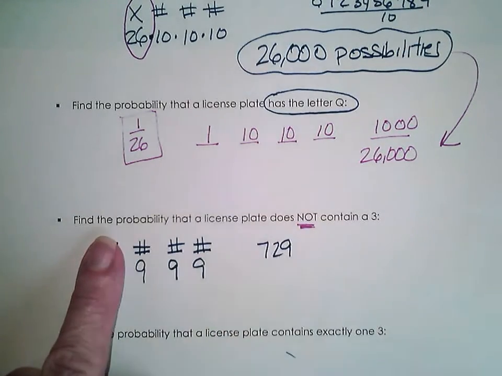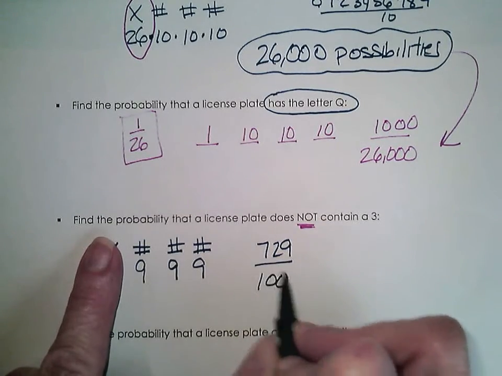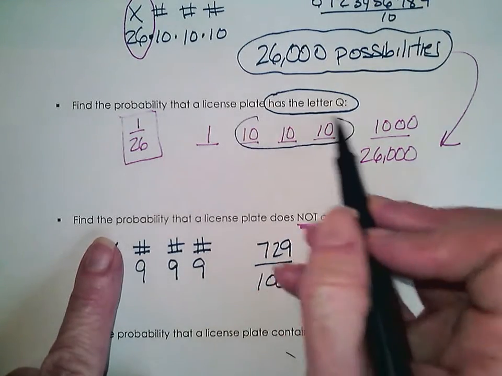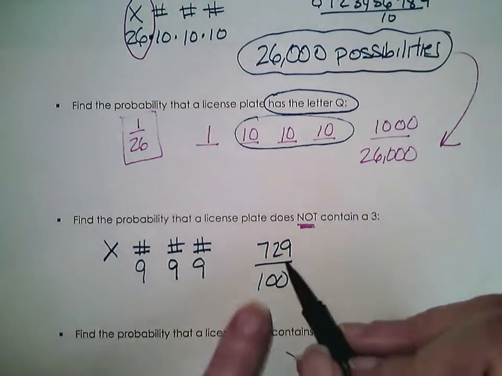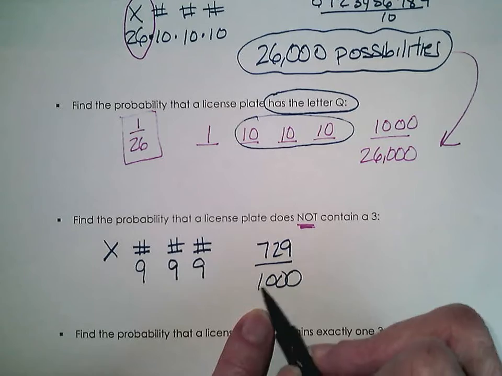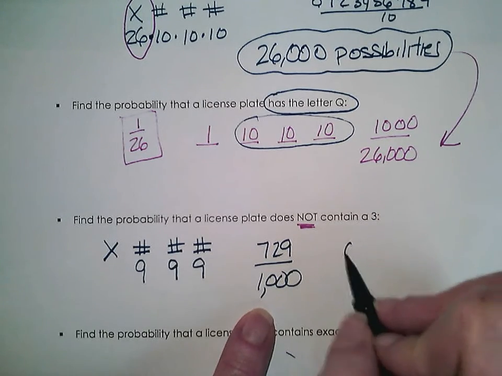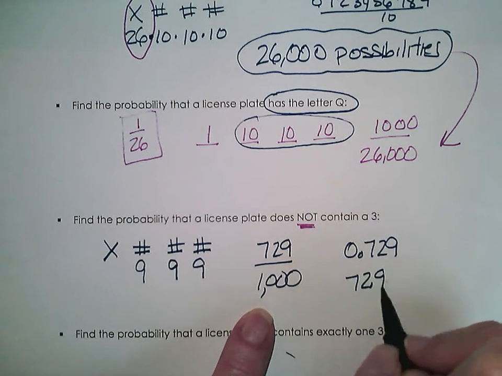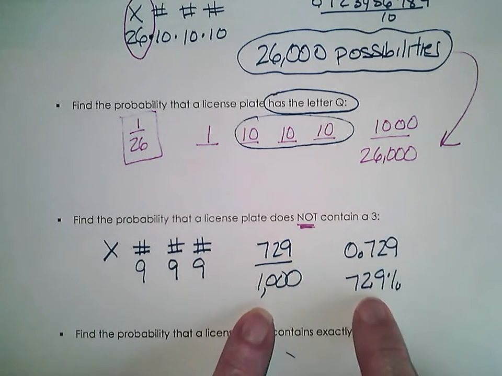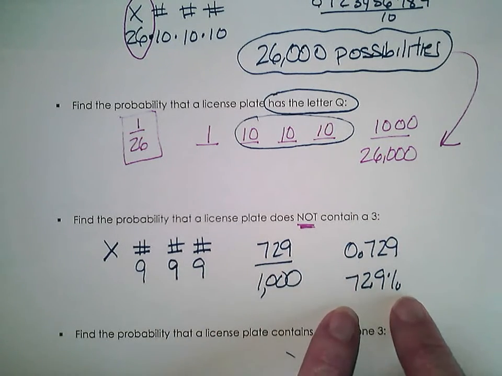729 different ways, basically out of 1,000, because if you look at the fact that there were 10 different numbers you could go. So you could say 720, oh, I'm missing a number there. 729 out of 1,000, that's also 0.729 or 72.9%. Probability we haven't mentioned yet, but you can do it in fraction form, decimal form, or percent form, okay?